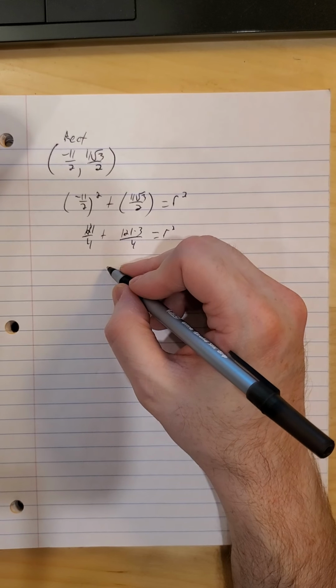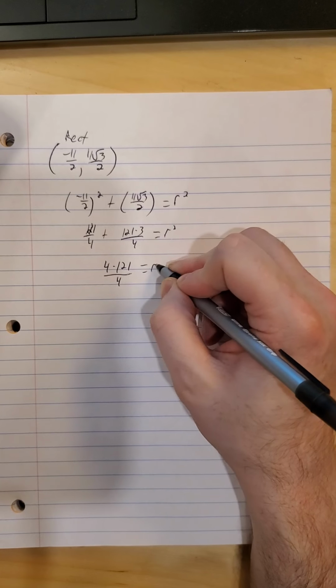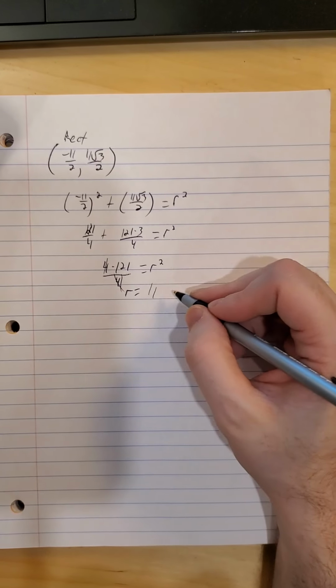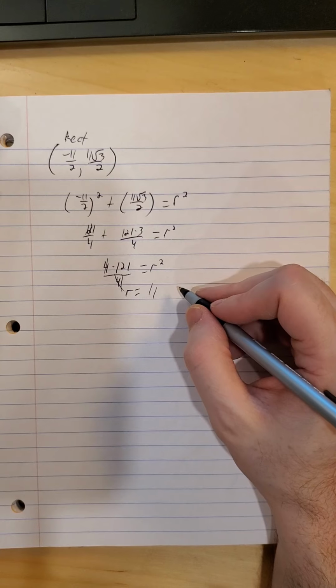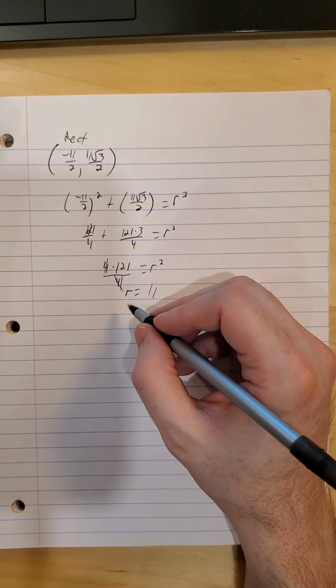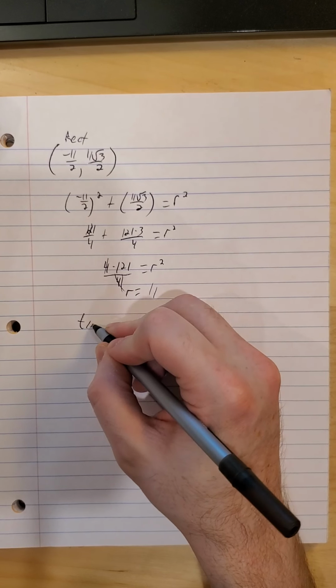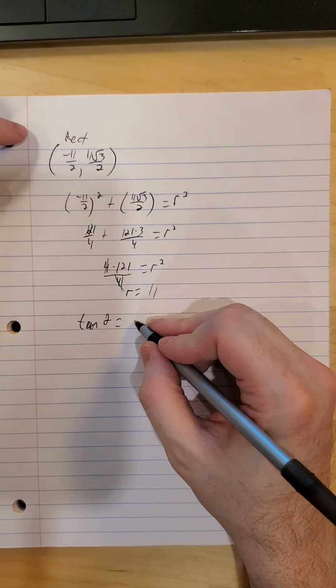So that is 4 times 121 over 4 equals r squared, so r is 11. So we have a radius of 11. Then we can use the tangent to find the angle. So tangent of theta is y over x.